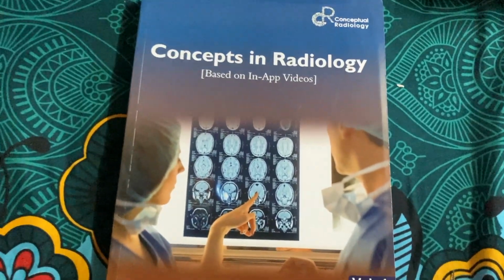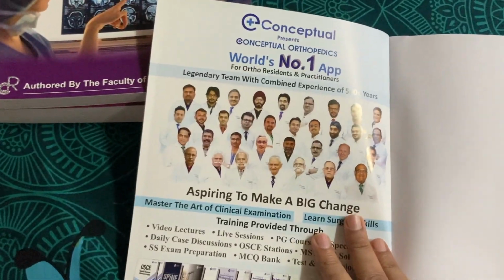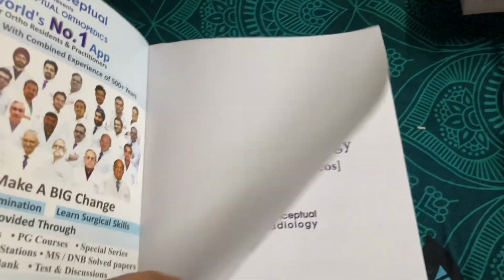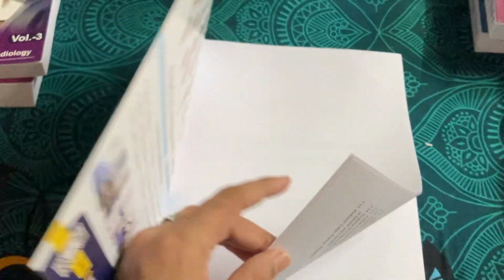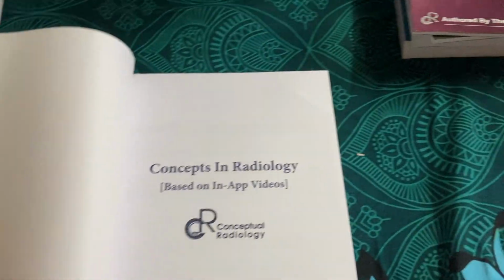Starting with the in-app based notes with volume 1. The paper quality is actually good.